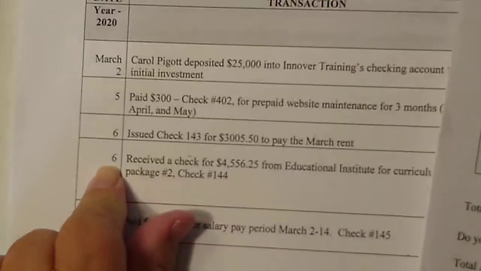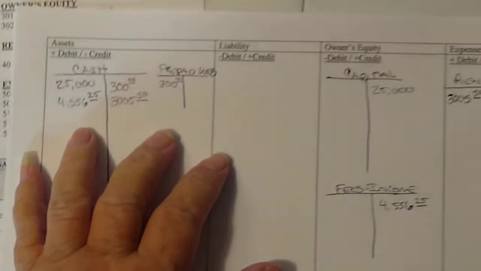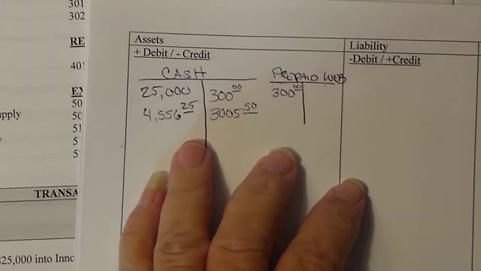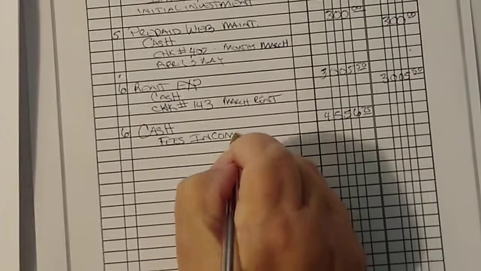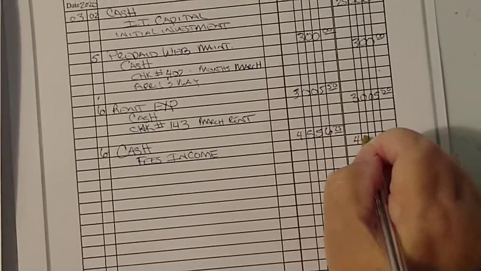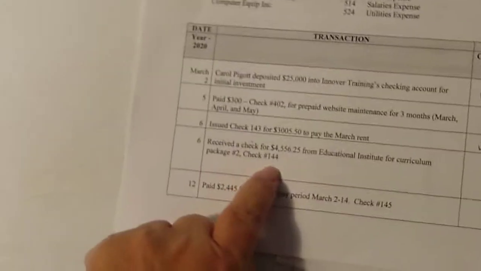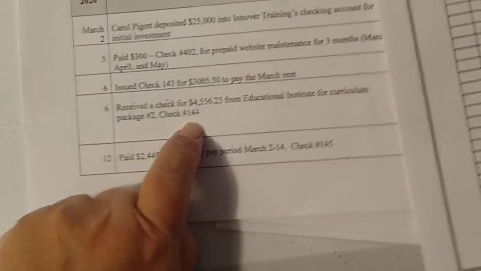Okay, go to the journal. The date was the 6th. All right, what account got debited? Our cash got debited. So $4,556 and 25 cents. And then what account got credited? That was the fees income. So credit that. All right, and then they wrote check number 144.